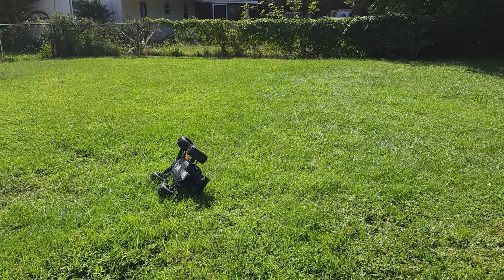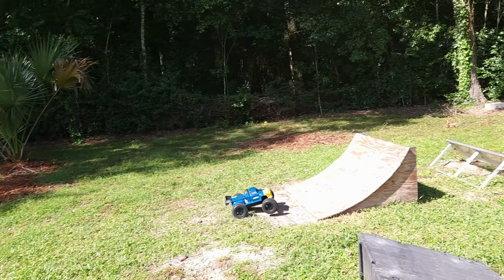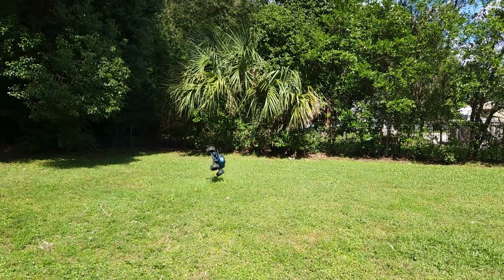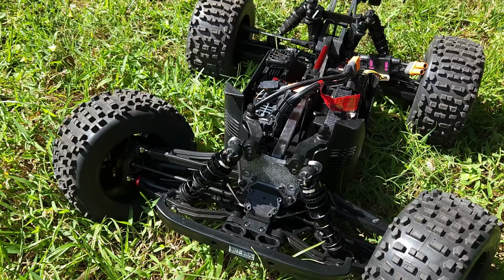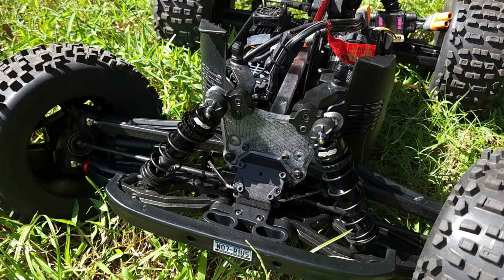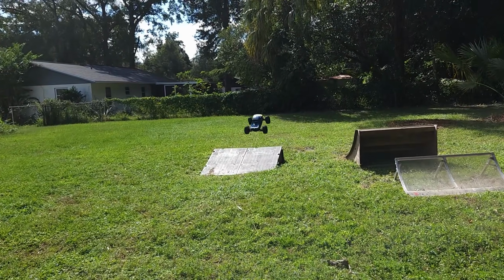I'm waiting for the crack. So far, so good though. A little bit more power. Oh, right on the front. That might have broken it. But no, it didn't. It's still in perfect condition. Let's keep going. As I'm sure you can tell, I'm kind of holding my breath on this one.